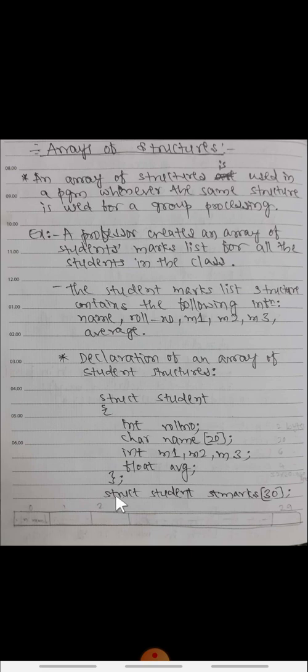After that, now we have to declare structure variables. Here we are going to maintain students' marks. struct student is taken from here, and it is a data type. What type of data type is it? It is a user defined data type. It is not a built-in data type like int, float, char.